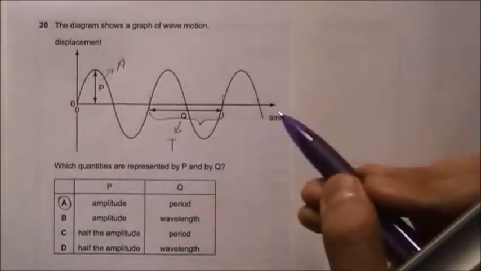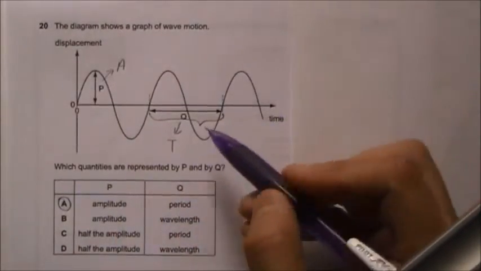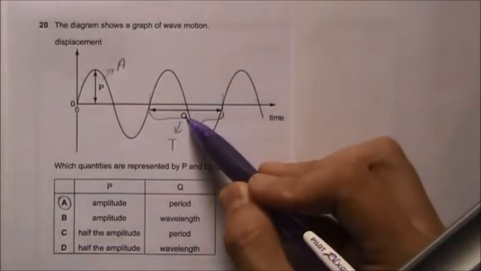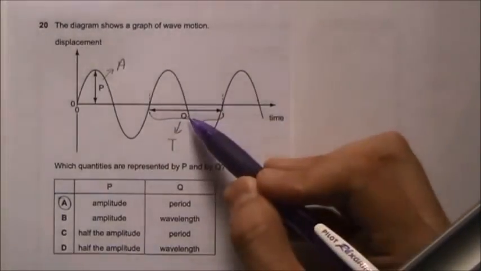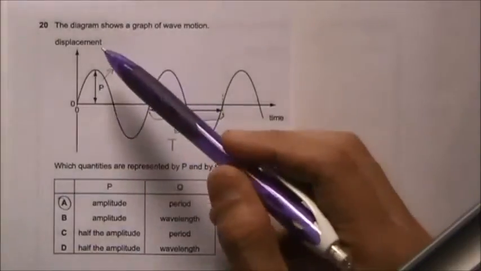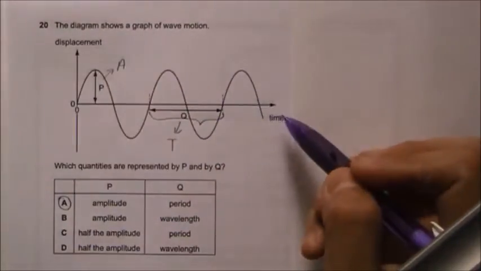Some candidates make a careless mistake to say that Q is actually the wavelength. Q is only the wavelength when this graph is a displacement distance graph.